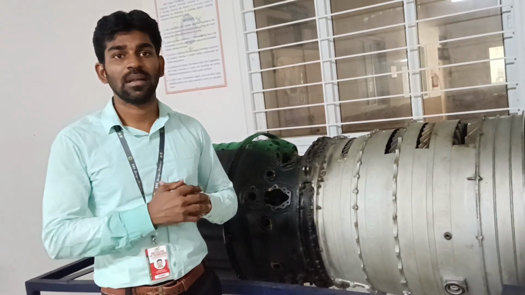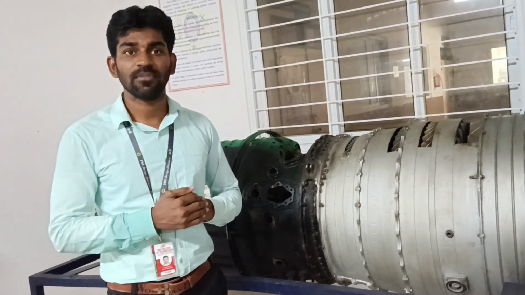This is an example explaining the working procedure of an aircraft jet engine.